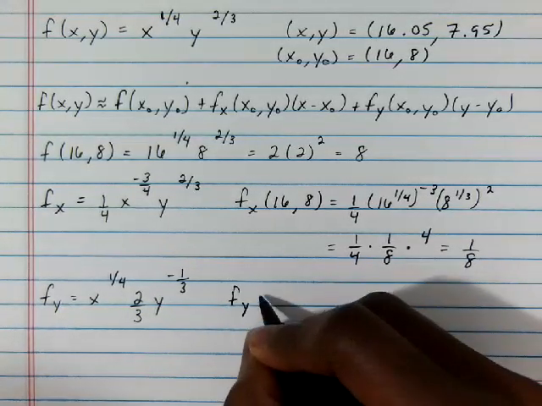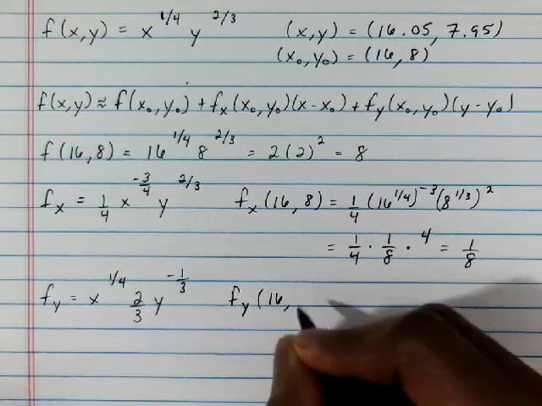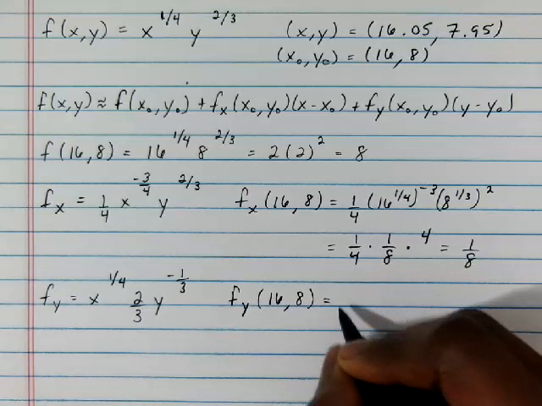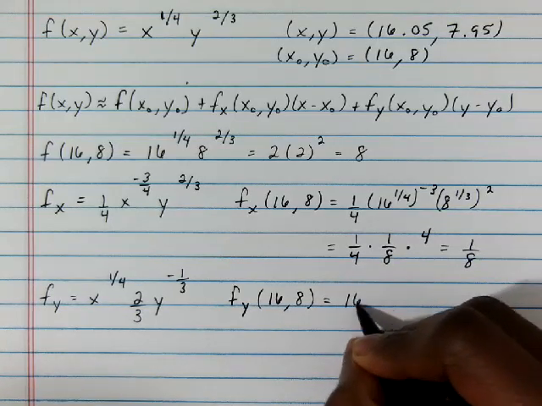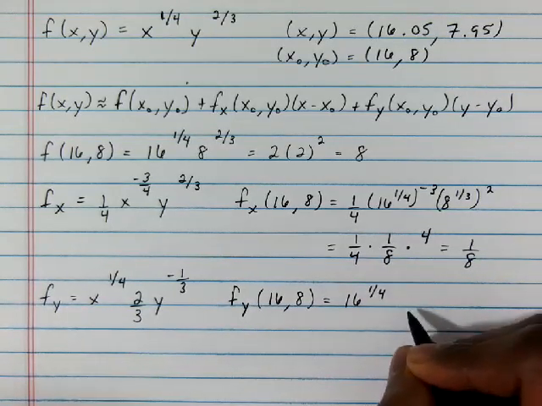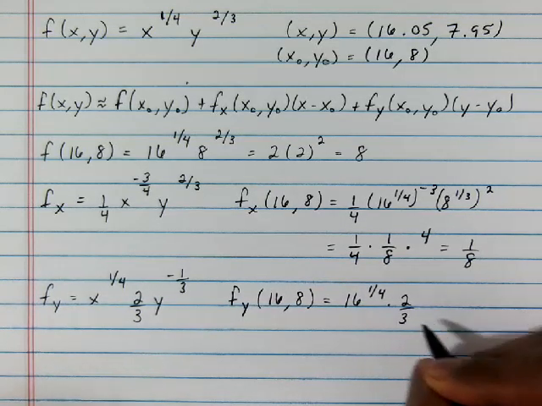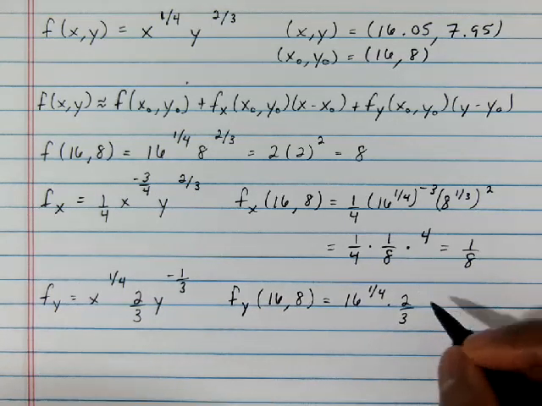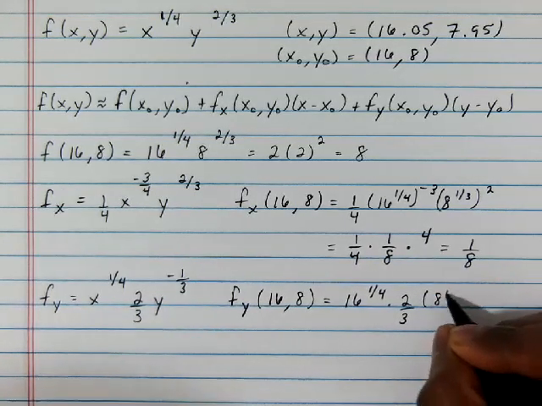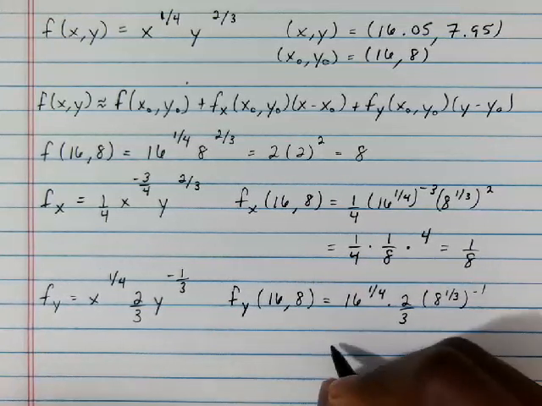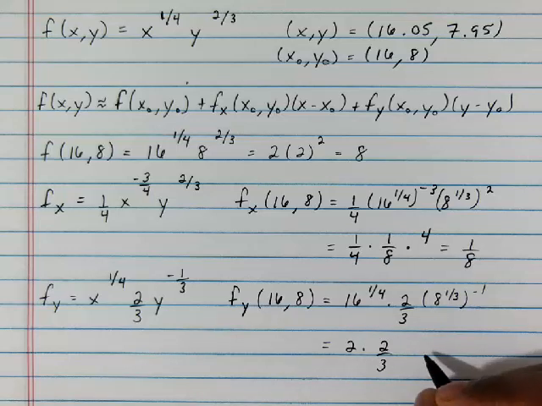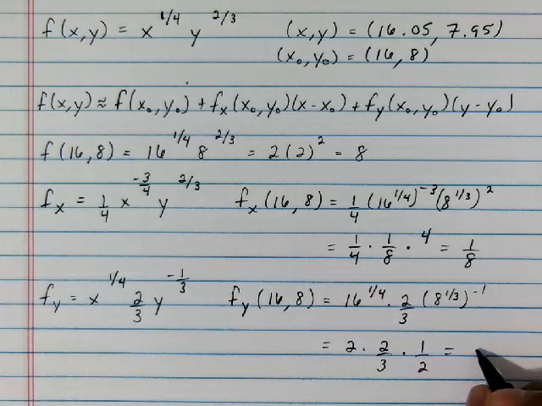Partial of f with respect to y at (16, 8) equals 16 to the 1/4, which is 2, times 2/3 times 8 to the negative 1/3. So that's 8 to the 1/3 to the negative 1. So it gives us 2 times 2/3 times 1/2. So this gives us 2/3.